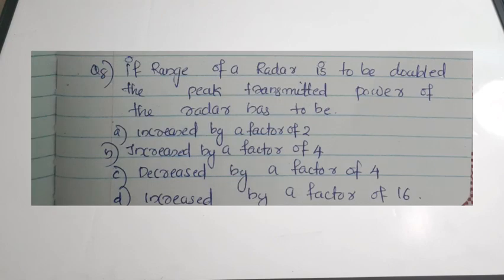If range of a radar is to be doubled, the peak transmitted power of the radar has to be dash. Again connecting to the radar equation relating the parameters or the variables. A. Increased by a factor of 2. B. Increased by a factor of 4. C. Decreased by a factor of 4. D. Increased by a factor of 16.